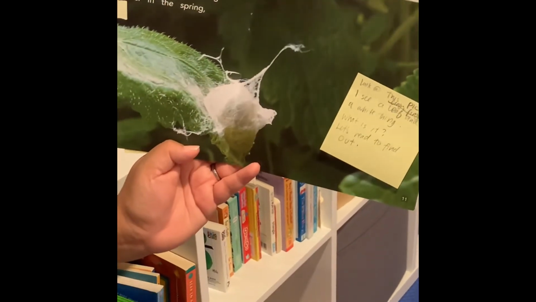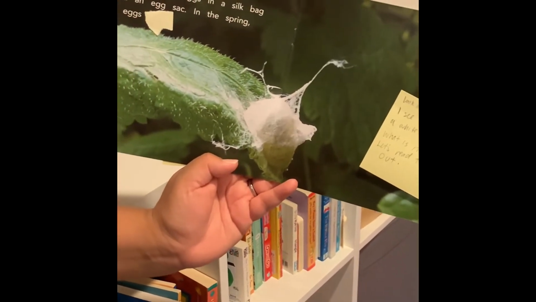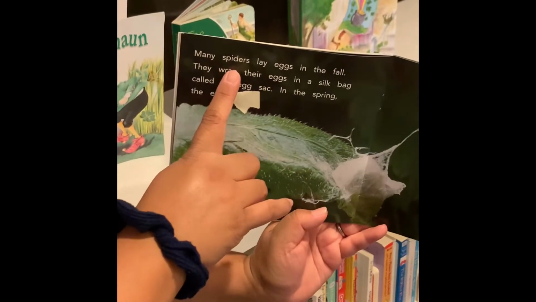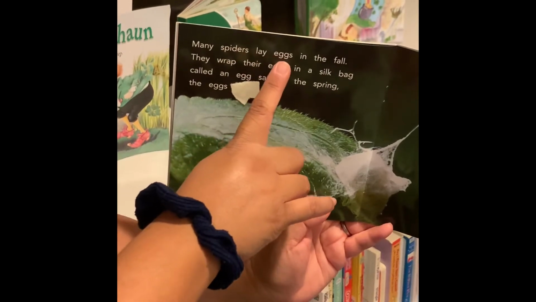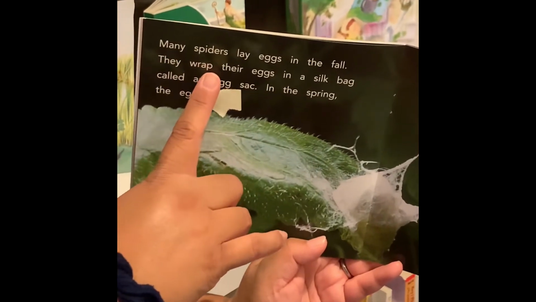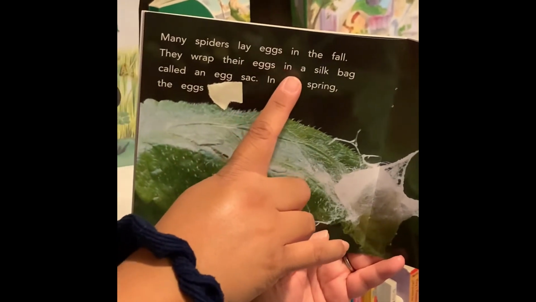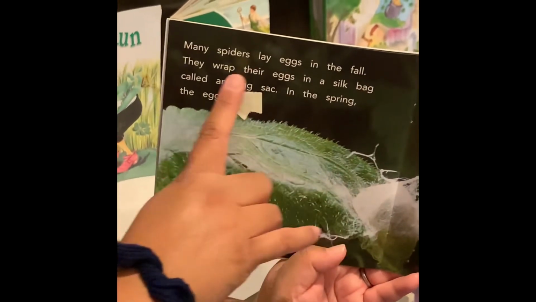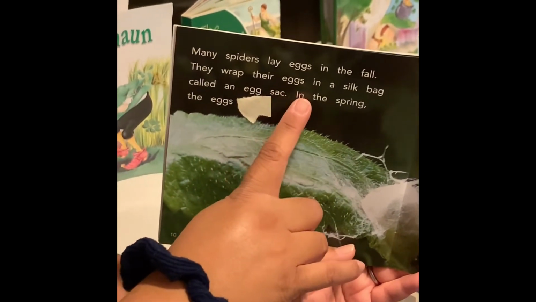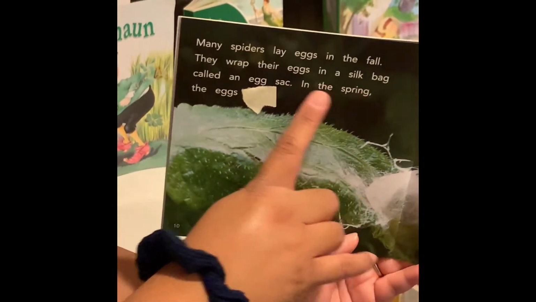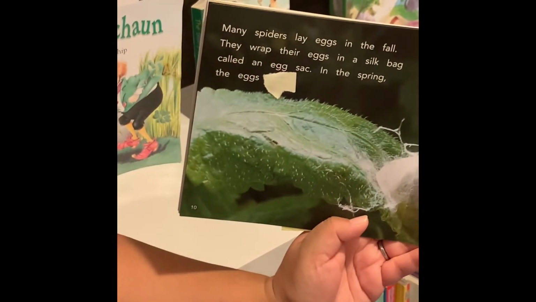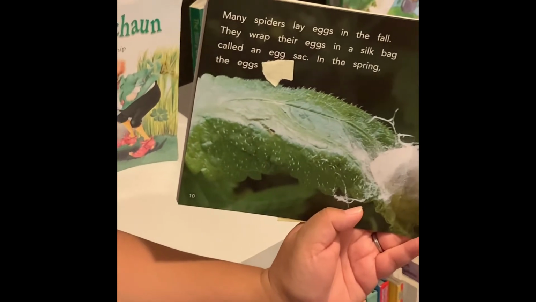So let's go ahead and read to see what happened. Okay. What is this? Let's read to find out. Many spiders lay eggs in the fall. They wrap their eggs in a silk bag called an egg sac. In the spring, the eggs hatch. You think it's hatch? What do you guys think it is at home? In the spring, the eggs.